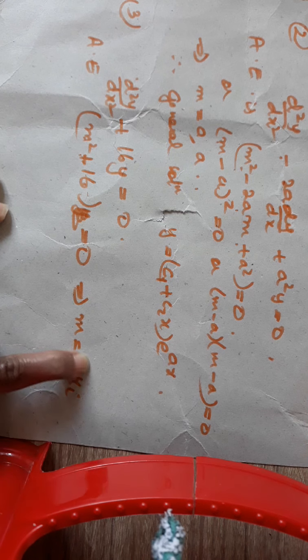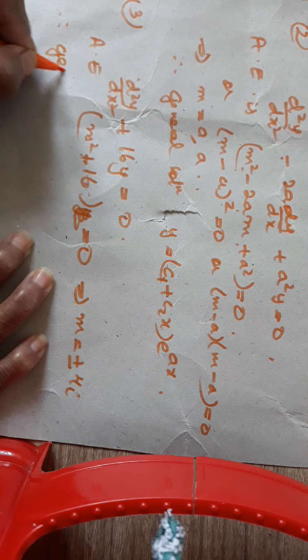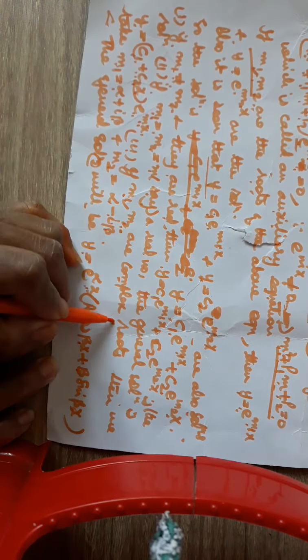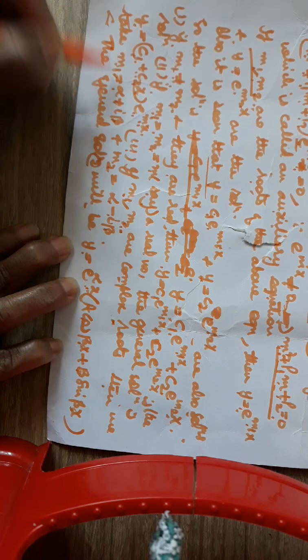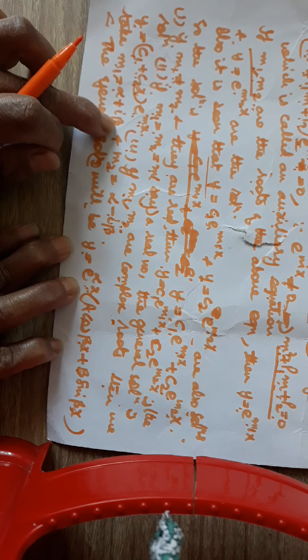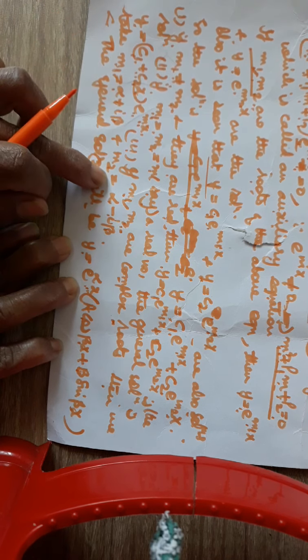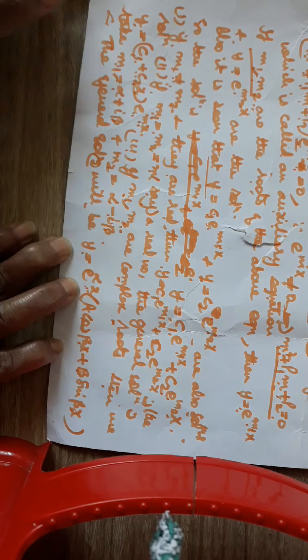Since there is no real part in this, we use the third condition. If m1 and m2 are complex roots, take m1 = alpha + i beta. Here m1 = 4i, that is, beta = 4 where alpha = 0, and m2 = -4i, so alpha is 0 and only the imaginary part is there.